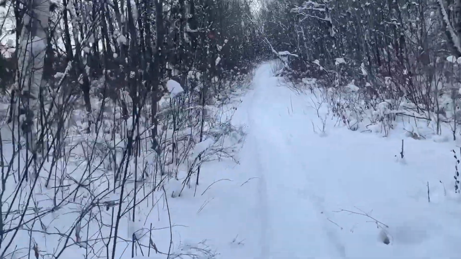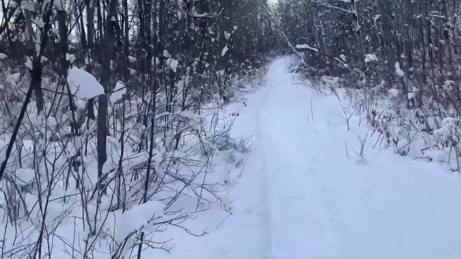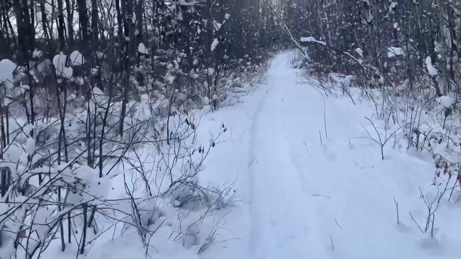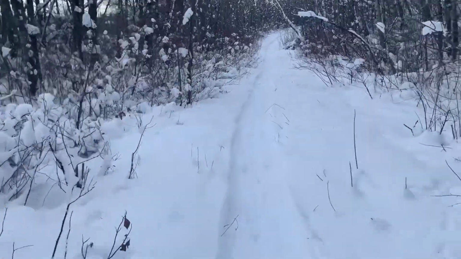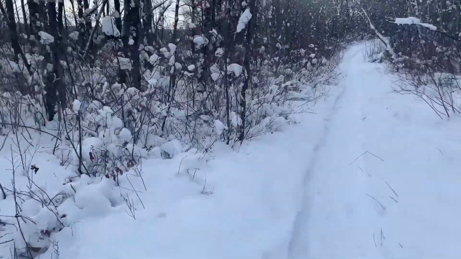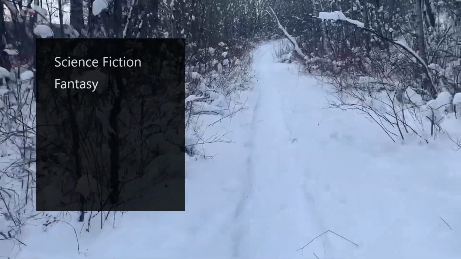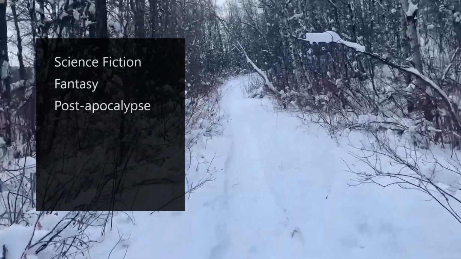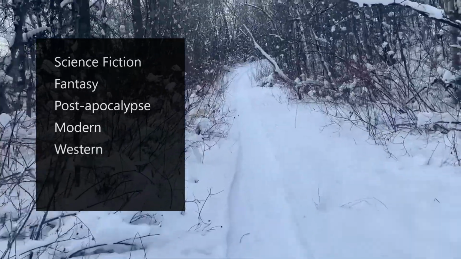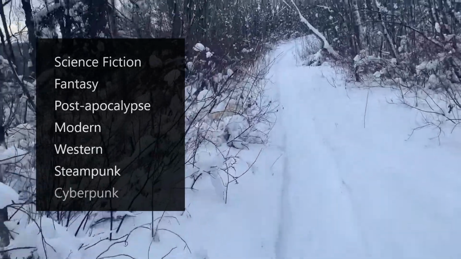Today I'm going to talk about genres, or maybe in video games it might be better to say that I'm going to talk about setting. When I mean settings, I mean things like science fiction and fantasy, post-apocalyptic, modern, western, steampunk, cyberpunk.